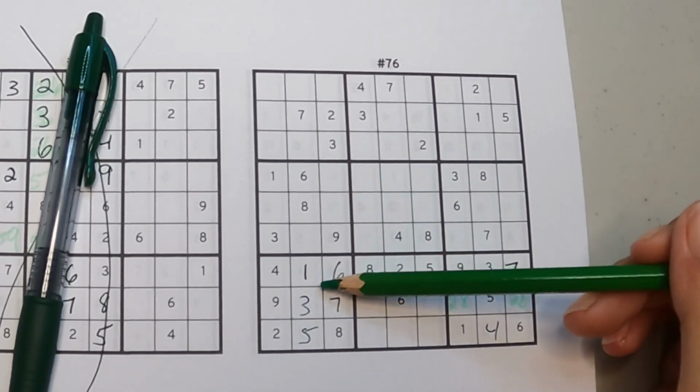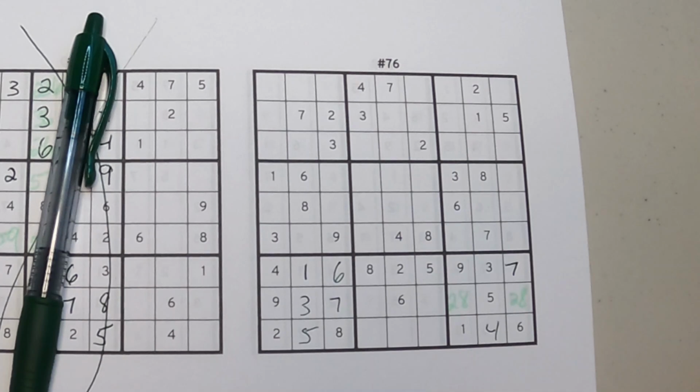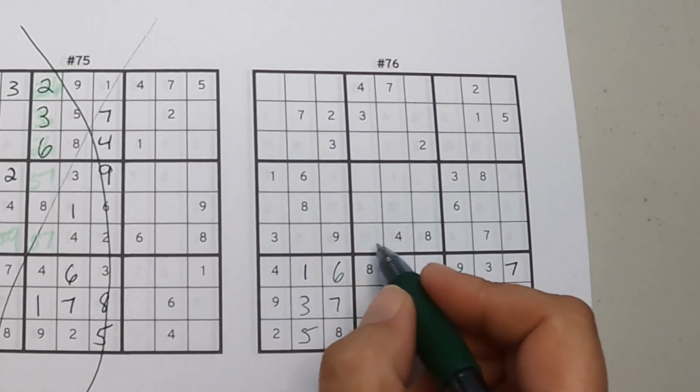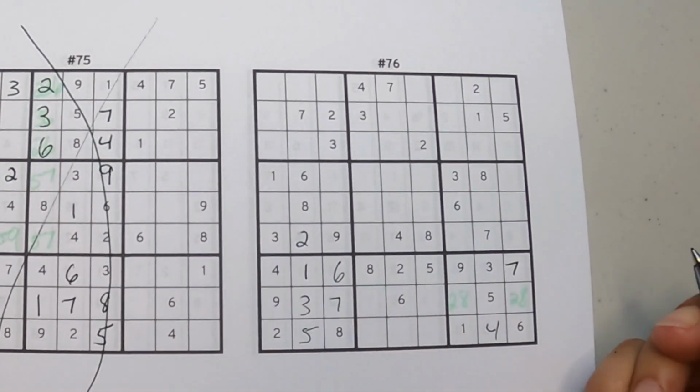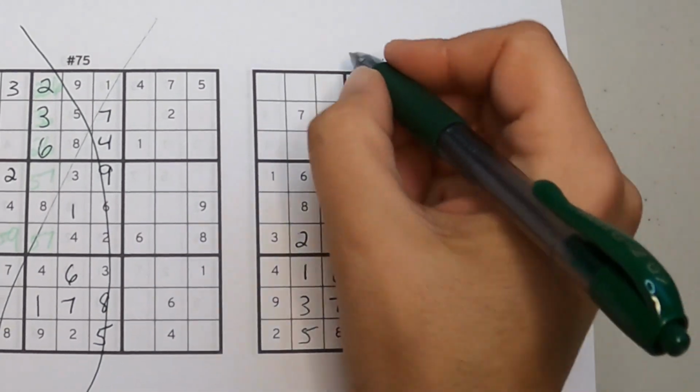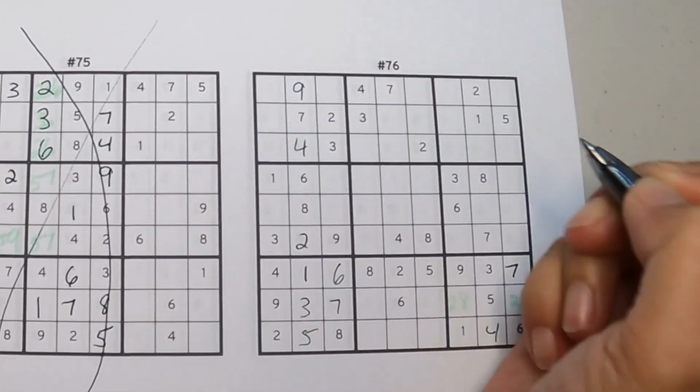For this column, we're missing 2, 4, and 9. We've got a 4 and 9 here, so this is our 2. 4 here, so 9, 4.